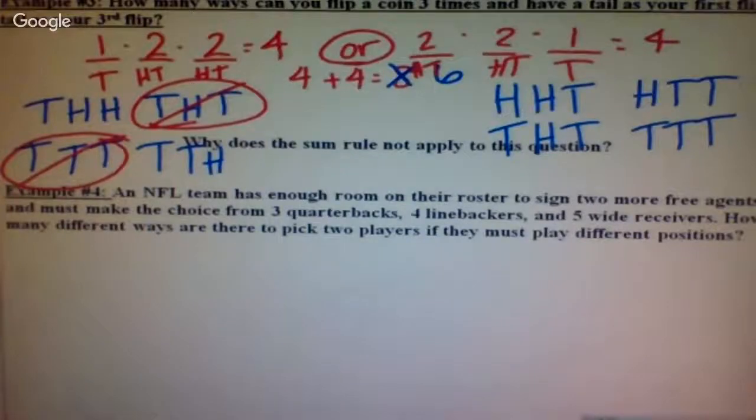An NFL team has enough room on their roster to sign 2 more free agents and must make the choice. They have 3 quarterbacks, 4 linebackers, and 5 wide receivers.